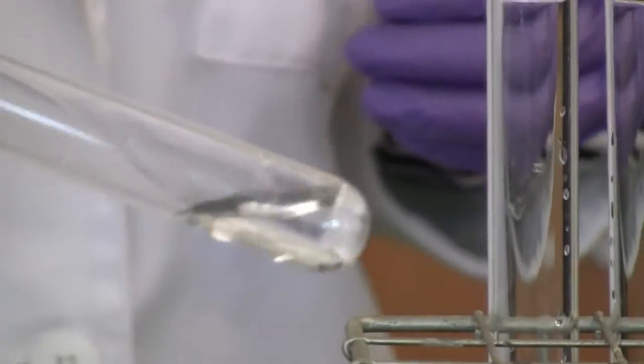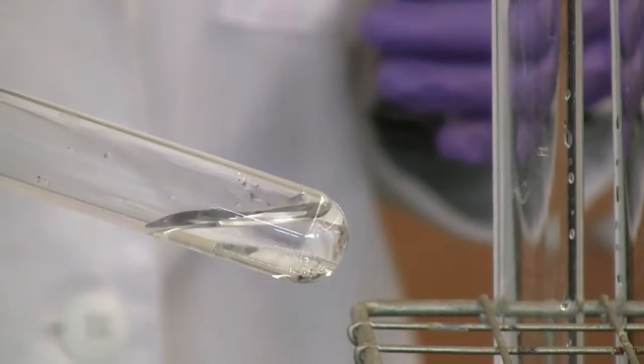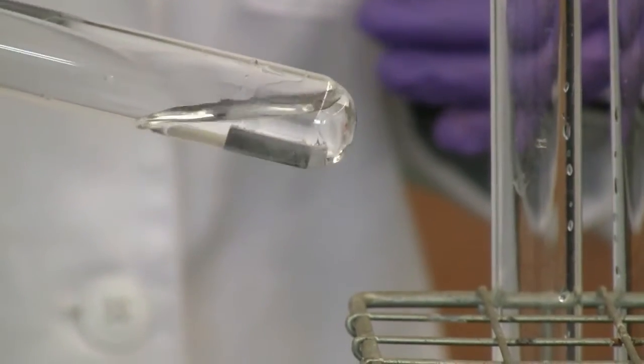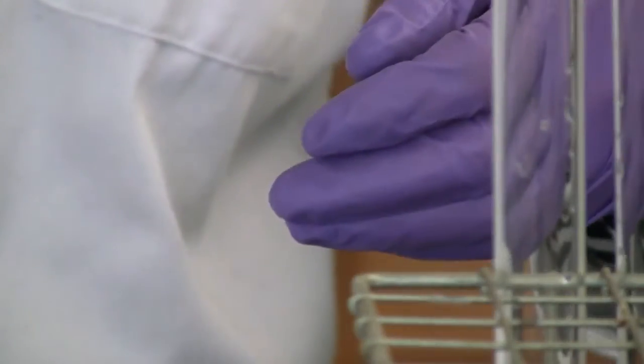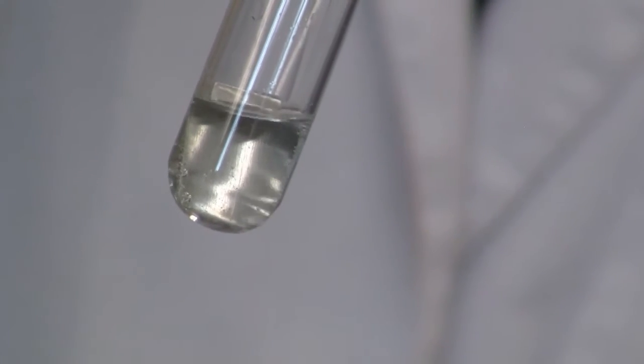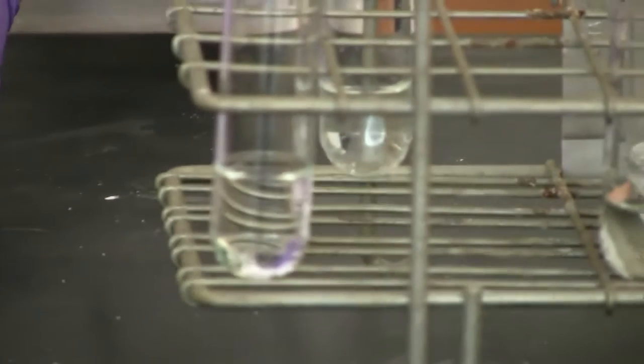Can you see those bubbles there? It's on the corner of the metal. You can see some bubbles there. Okay, good.